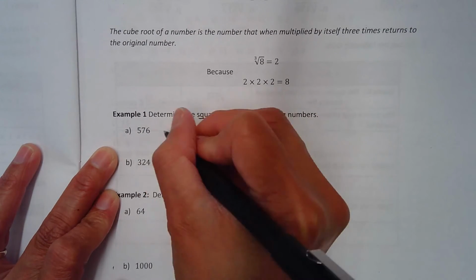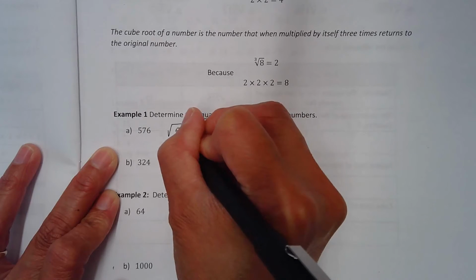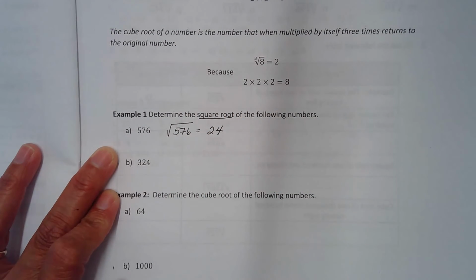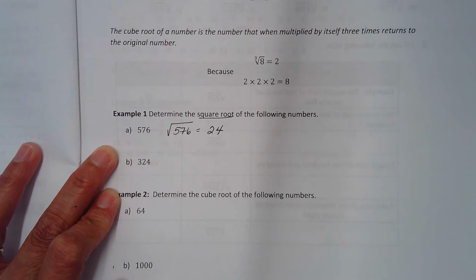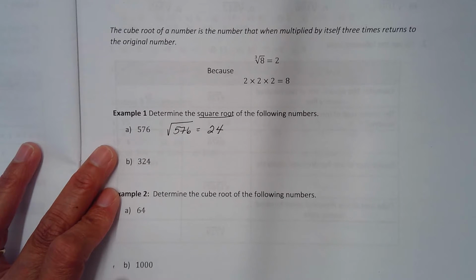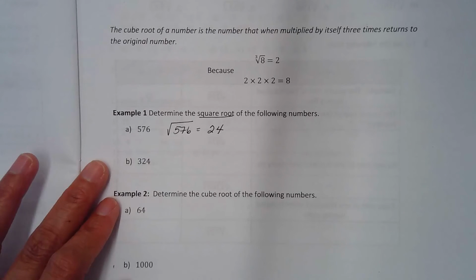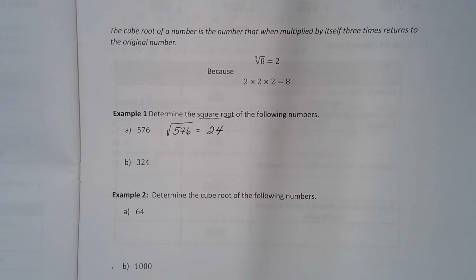It's 24. Okay, can everybody find their square root button on their calculator? The square root of 576 is 24.